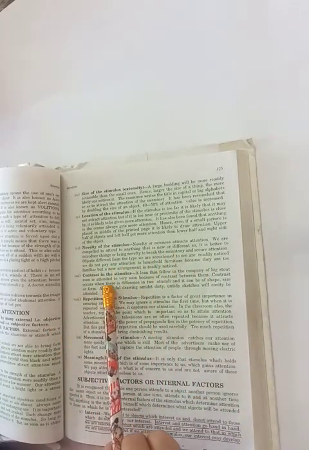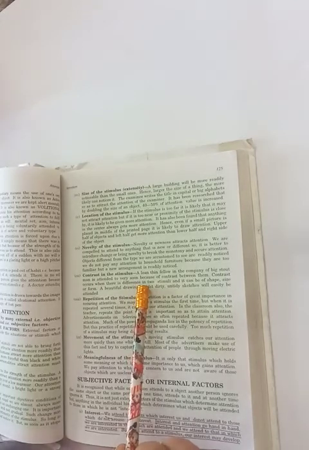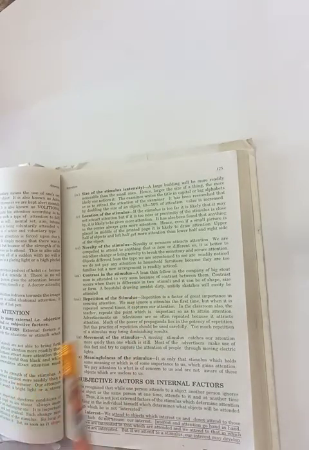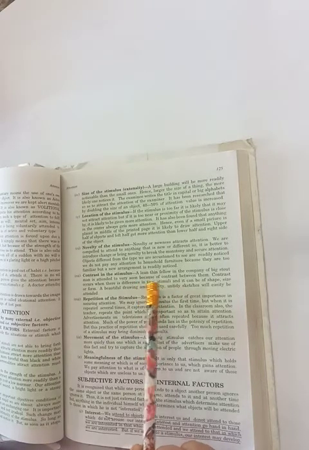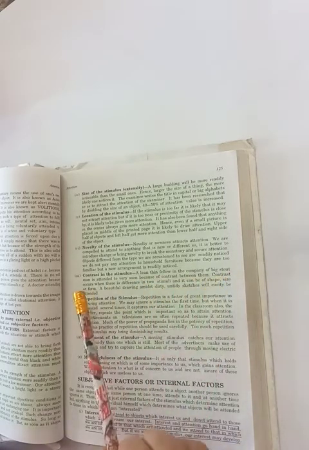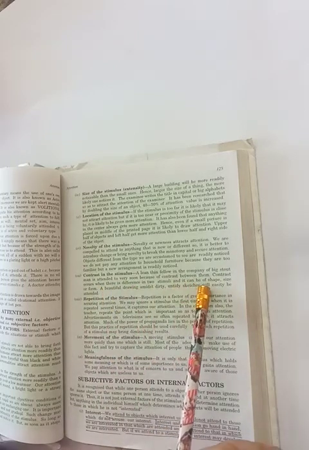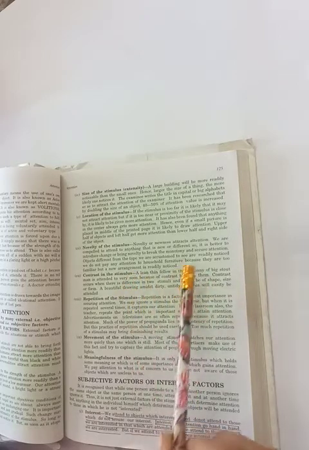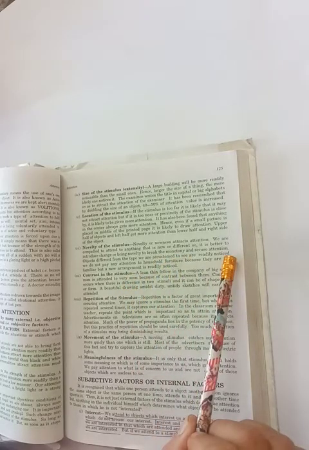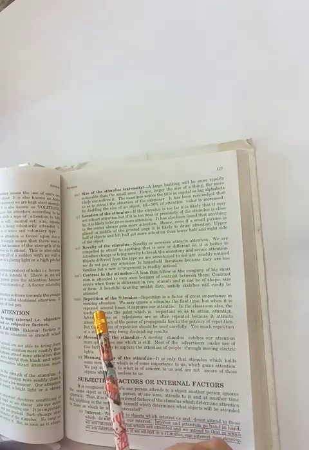Then contrast in the stimulus. If there is a contrast in the stimulus, for example, a lean, thin fellow in the company of a big, stout man is attended to very soon because of the contrast between them. Whenever there is contrast between stimuli, that is also very much noticeable.